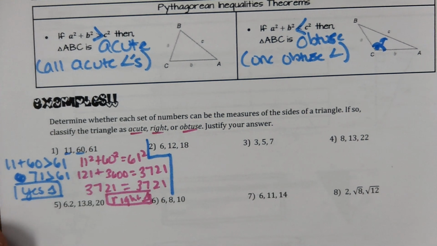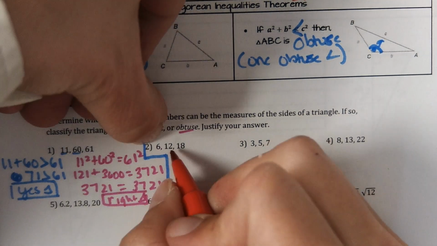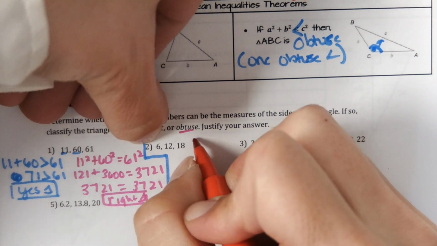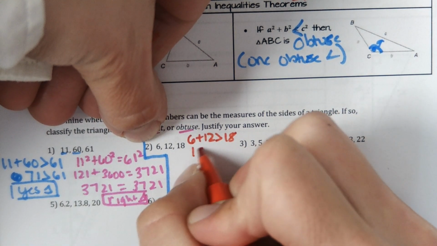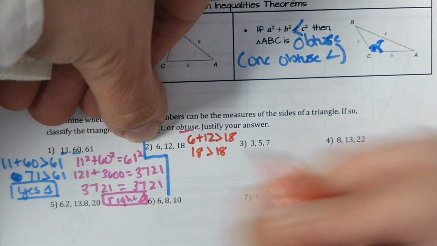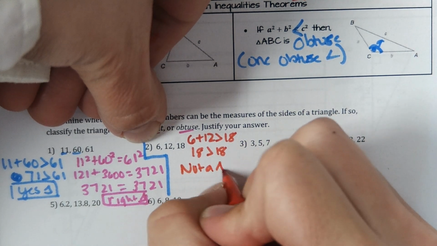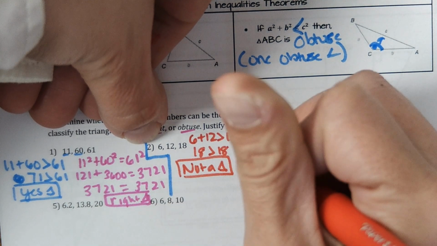Okay, so here, two shortest sides would be 6 and 12. We're going to see if it's a triangle. So 6 plus 12, is that greater than 18? 18 is not greater than 18, so therefore not a triangle. That was easy.